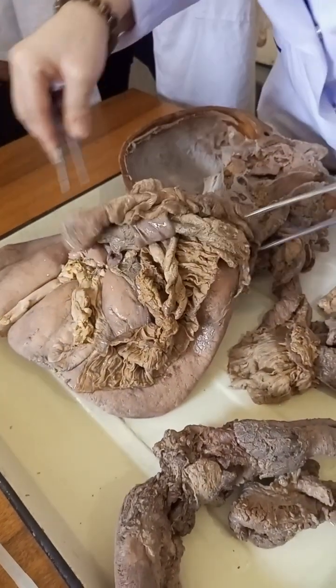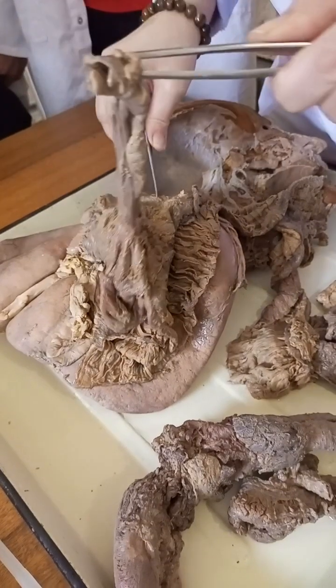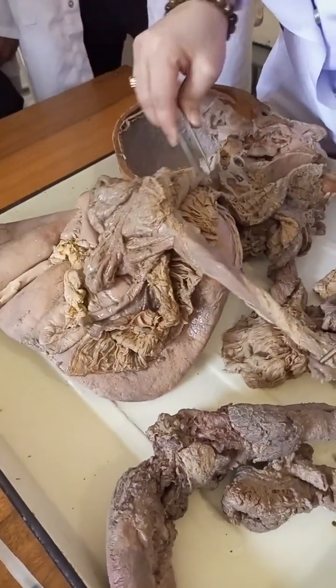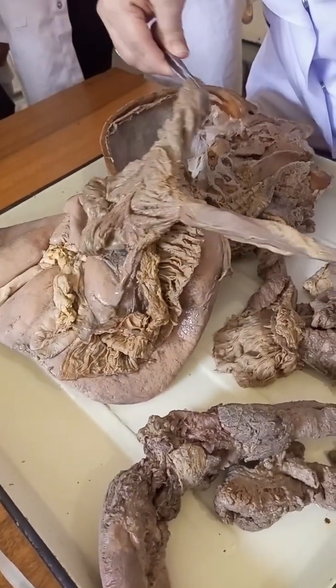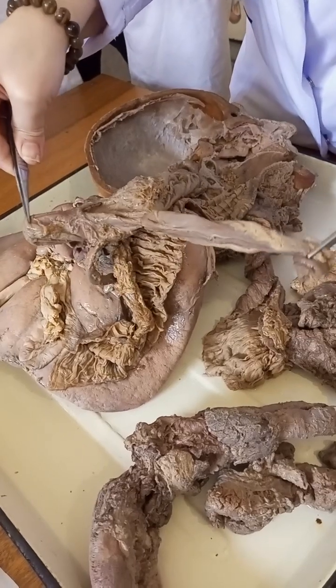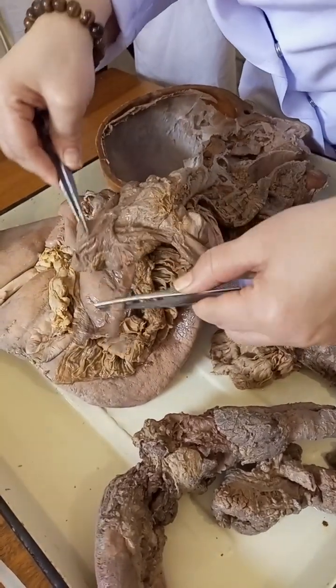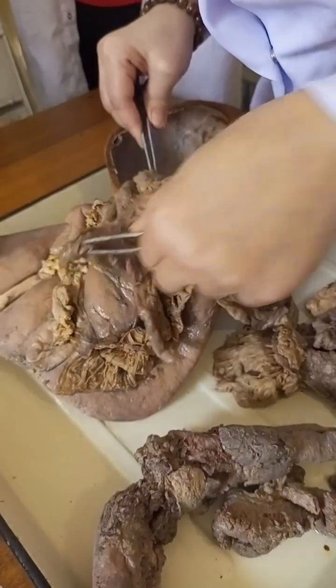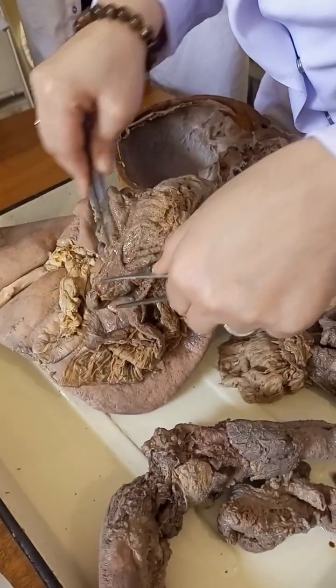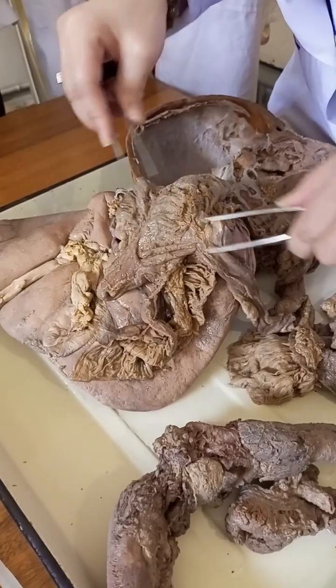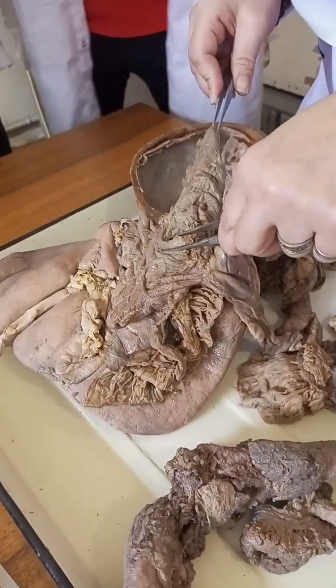Now let's see another part. So she gave us what is it? Look, it is the ileocecal angle. Do you see here? And what we have here, of course, is the cecum. After the cecum, there is the ascending part of the colon.